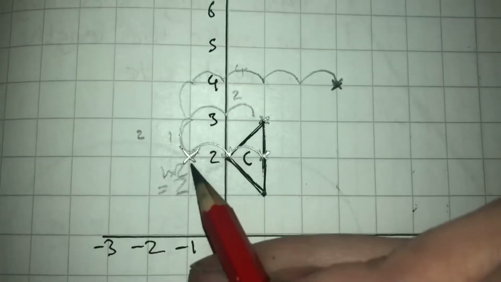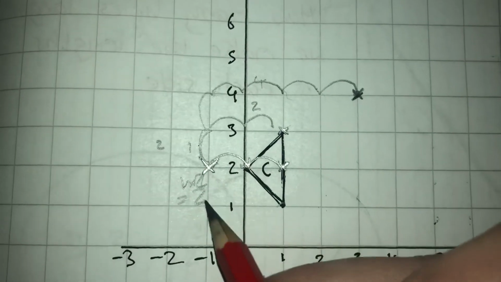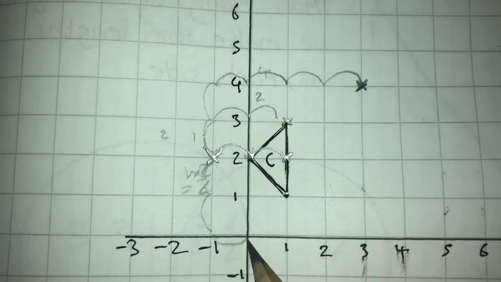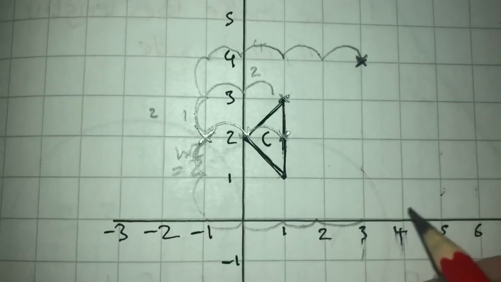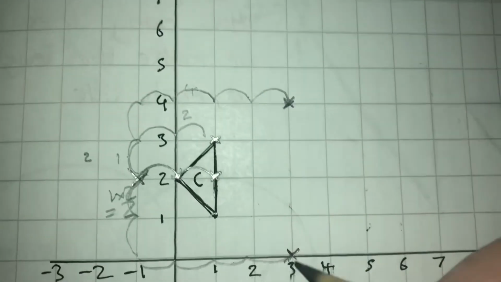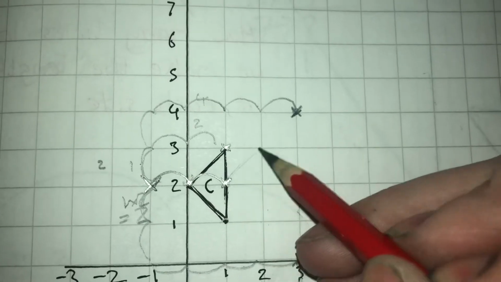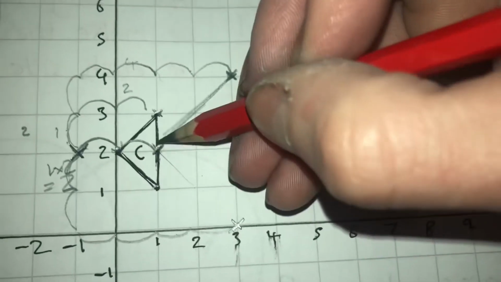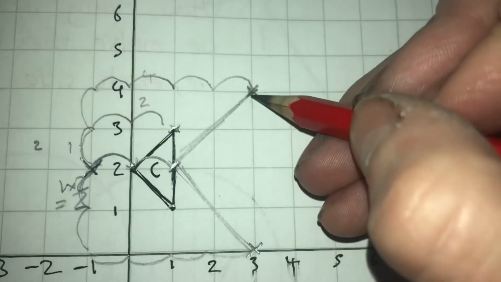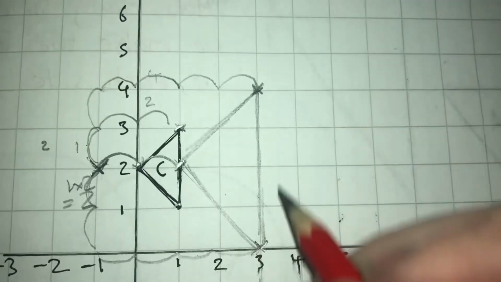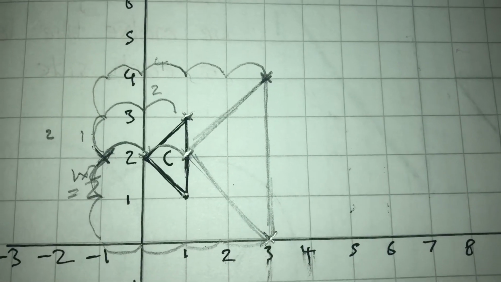This one is 1 down, 2 to the right, so I'm going 2 down and 4 to the right. 1, 2, 1, 2, 3, 4, so it ends up there. And again, just like our previous questions, don't worry about plotting on the X or Y axes or drawing over them or anything like that. So there we go. That is this point drawn, and that is our enlarged triangle.